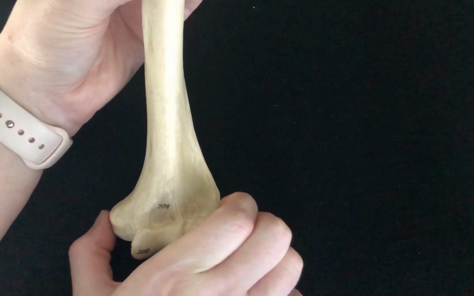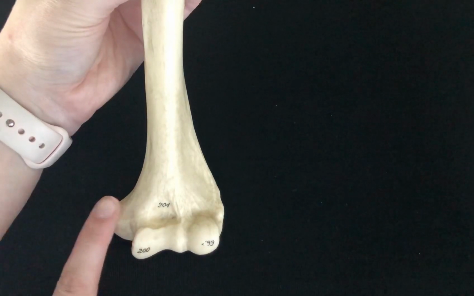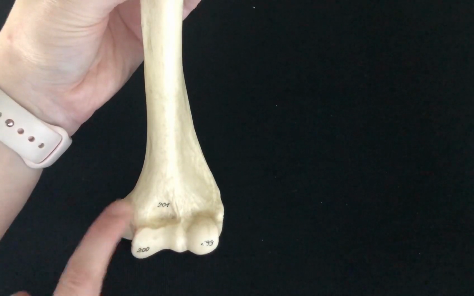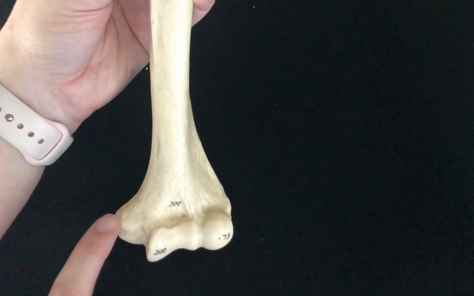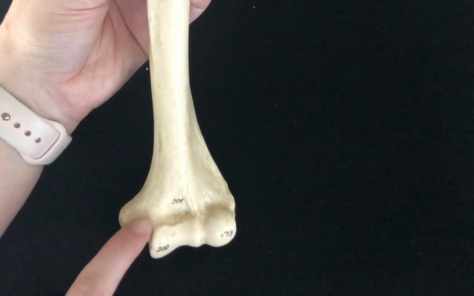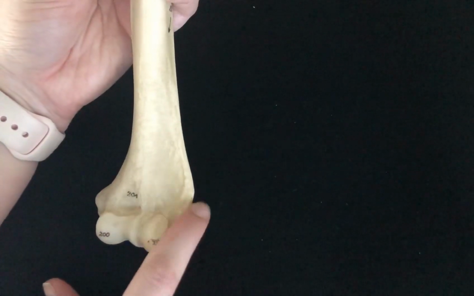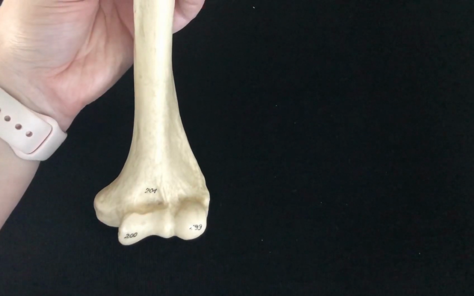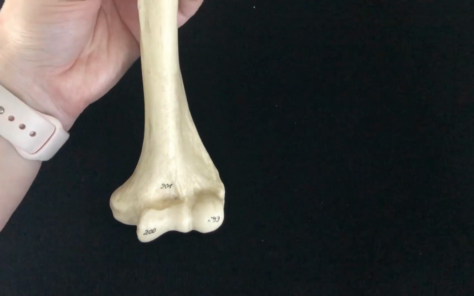Now most long bones have these condyles that are smooth, and on top of them you'll have a rougher surface where muscles can attach. So epi is a prefix that means on top. So this would be the medial epicondyle of the humerus and the lateral epicondyle of the humerus. So epi is on top of the condyle, and again, it's a rough surface of muscle attachment.